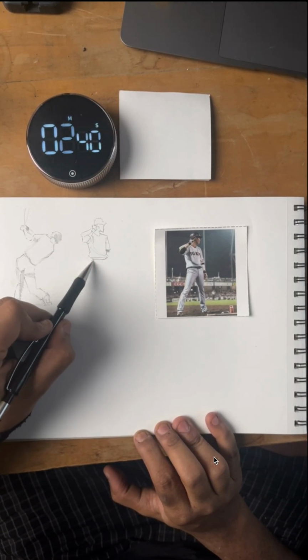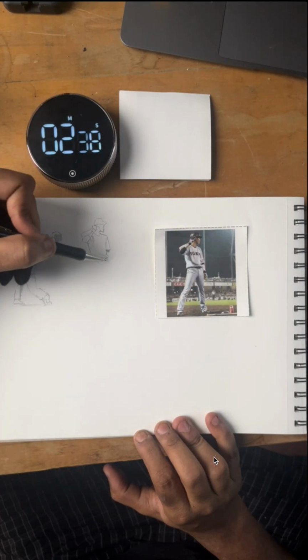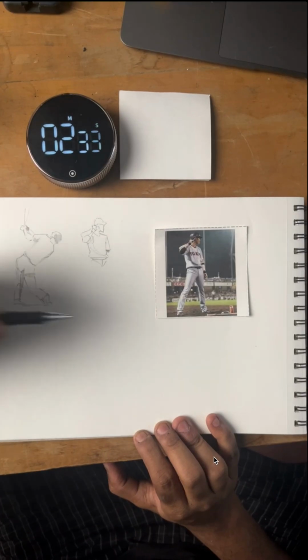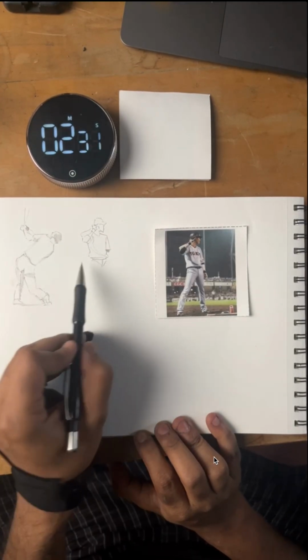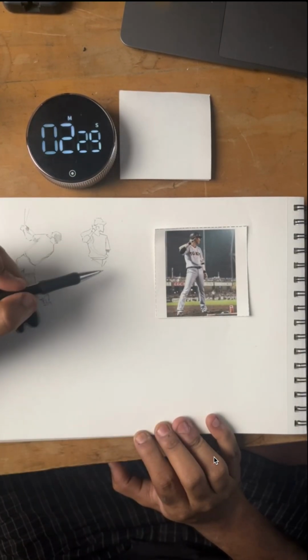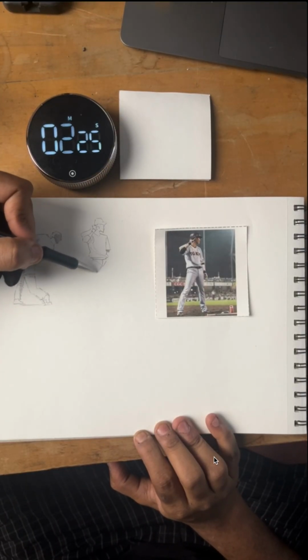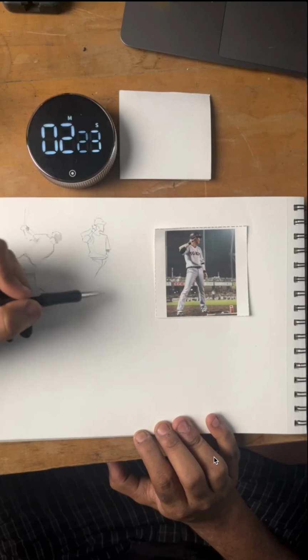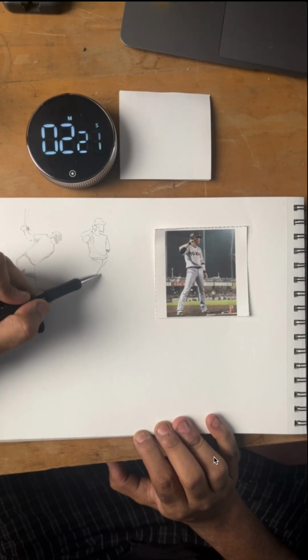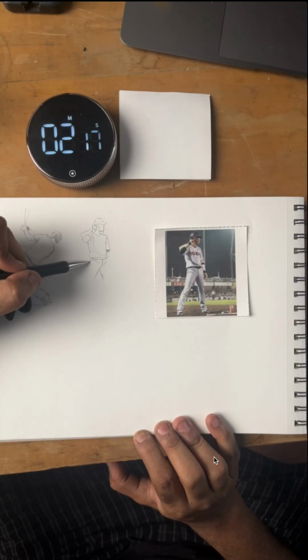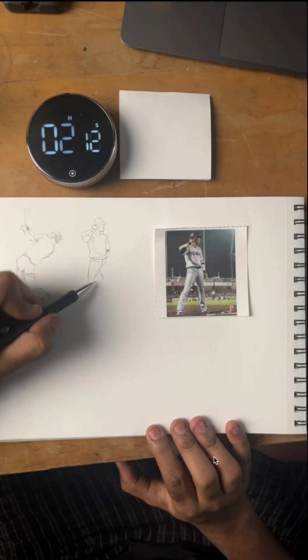Here I like to draw a little bit of a triangular shape because that helps me a lot to determine where the legs are going to go, right? And then I'm again going to refer to the negative shapes over here, because they can never be wrong and they are the most helpful part.